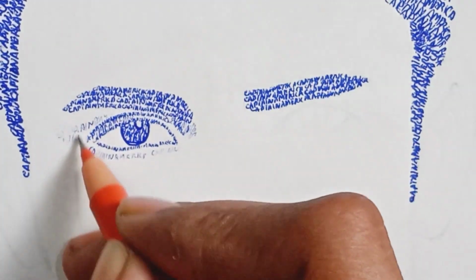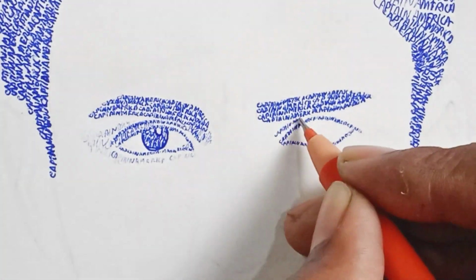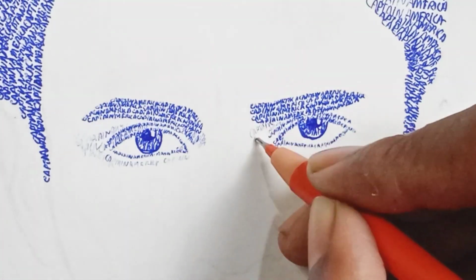In the same way, we will do the nose area also. Let's complete this part. Then we go to the nose part.